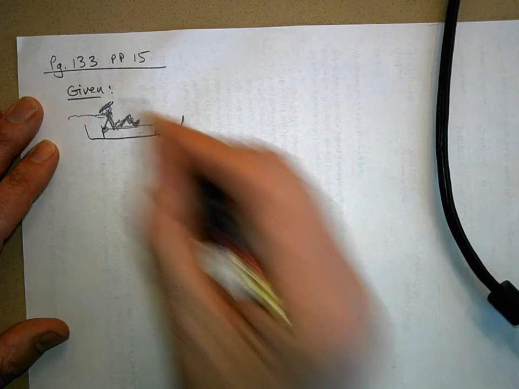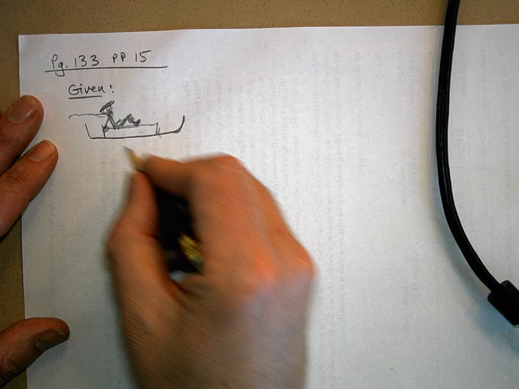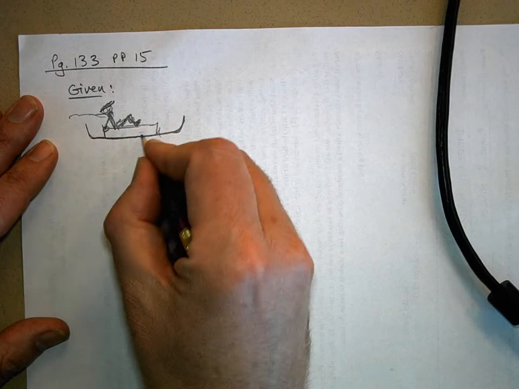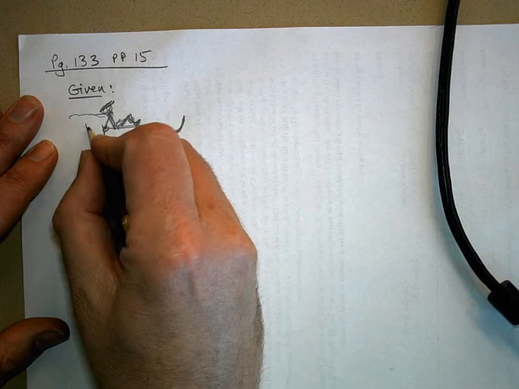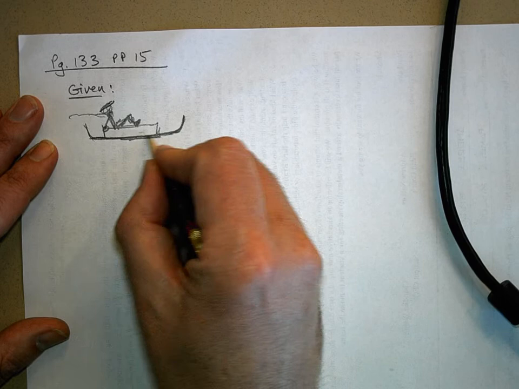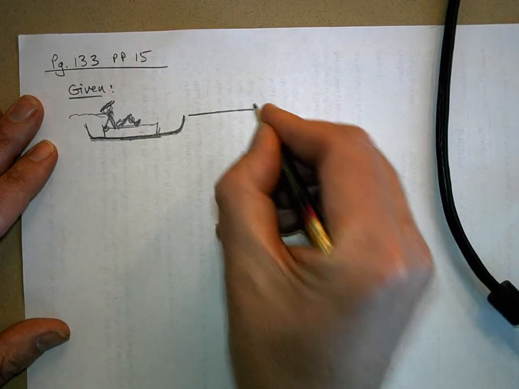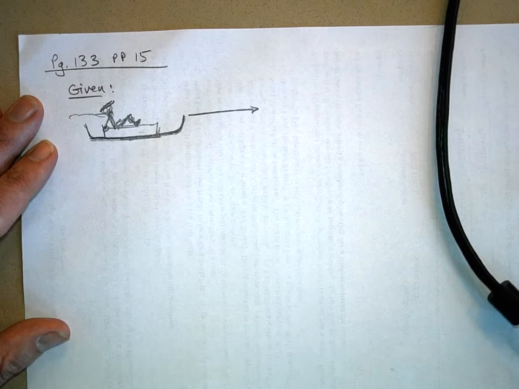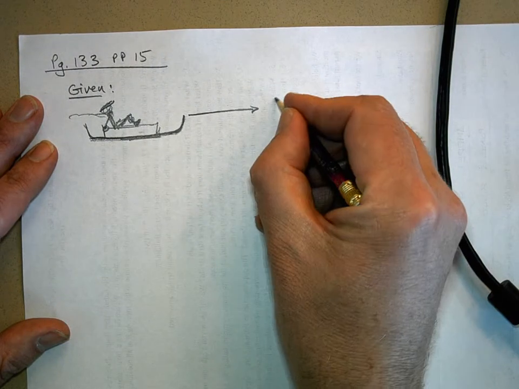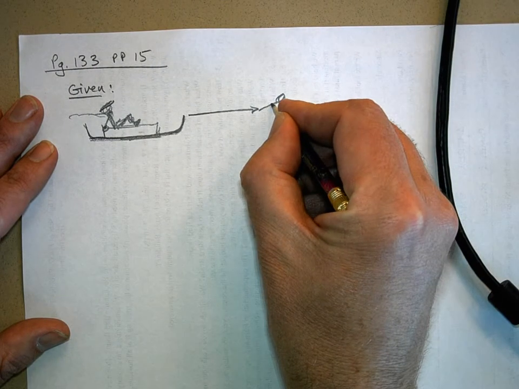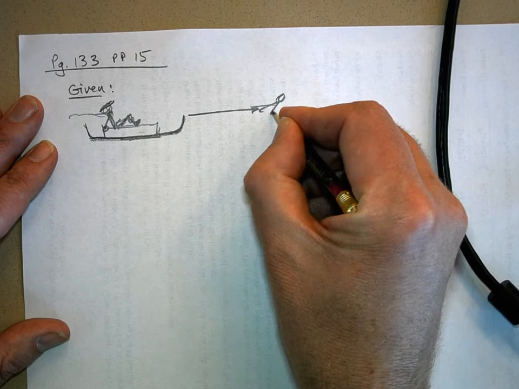All right. There they are. Okay, maybe it's a sled in old Mexico. All right, now, so someone's pulling on it. So here's somebody pulling on it. You don't have to draw the person pulling on it, but I like to draw.